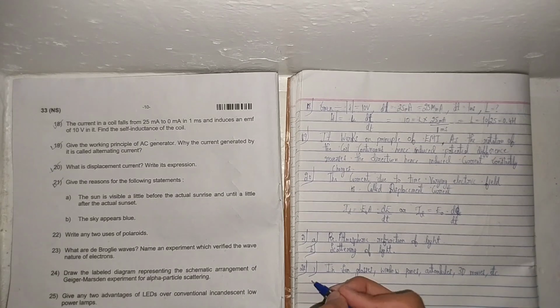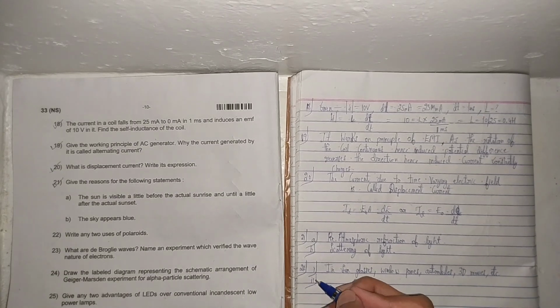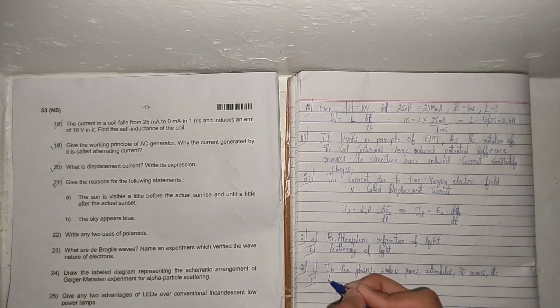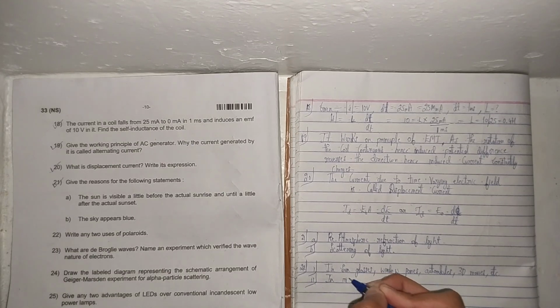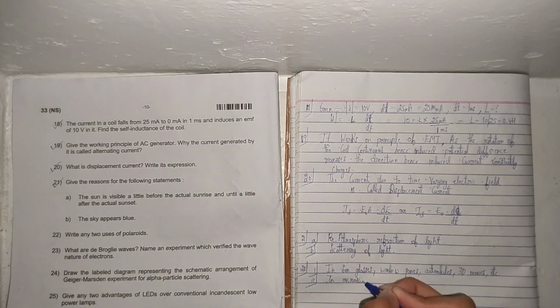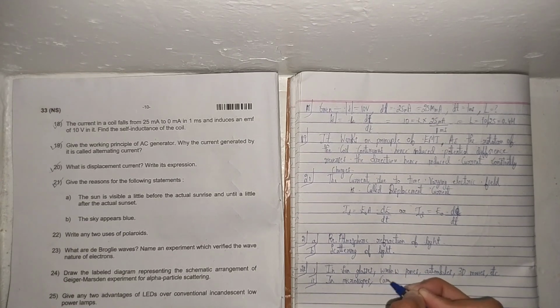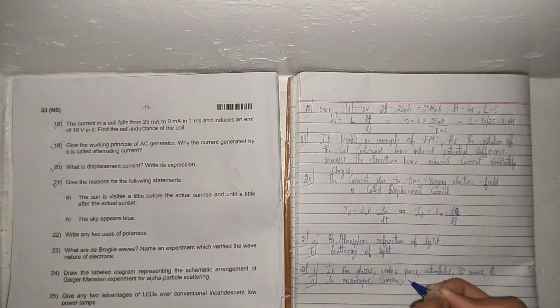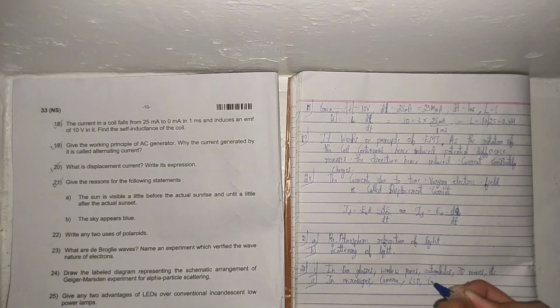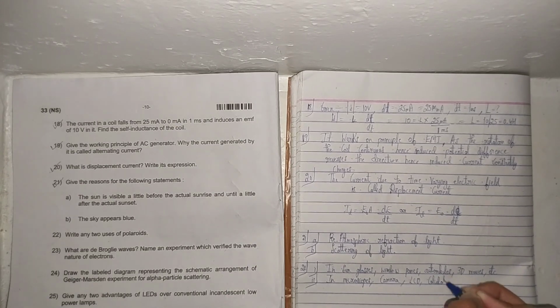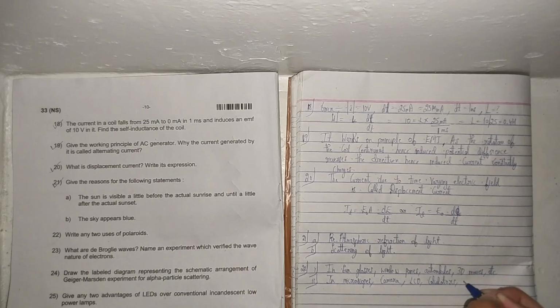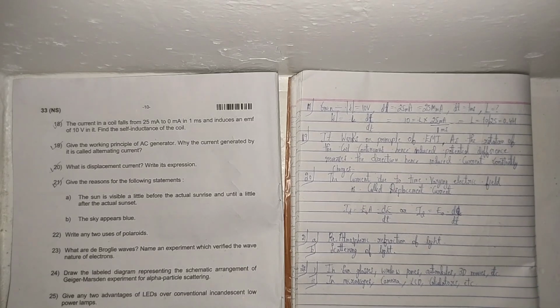The second point is they are used in microscopes, in cameras, LCD, calculators, and many other things. So question number 22 is done.